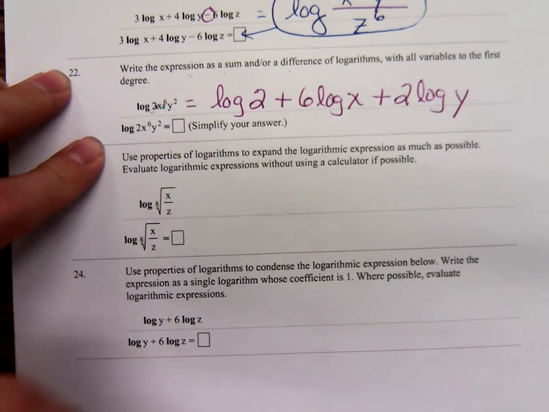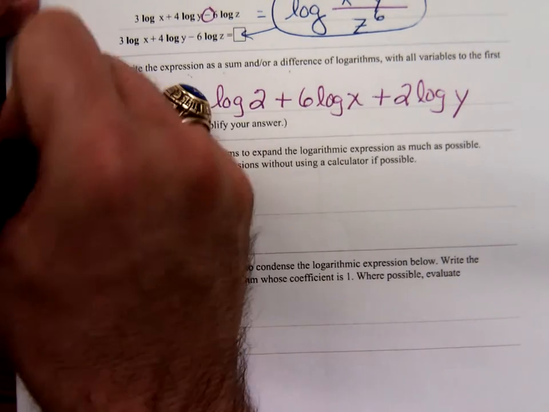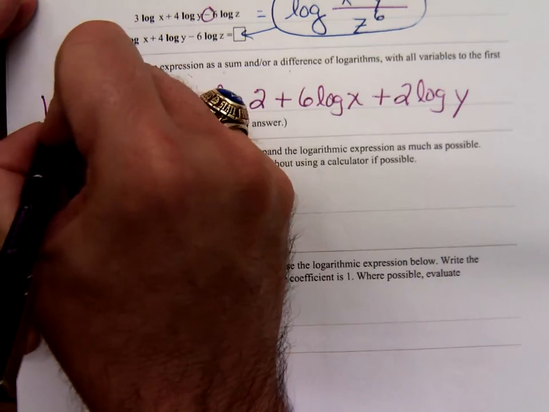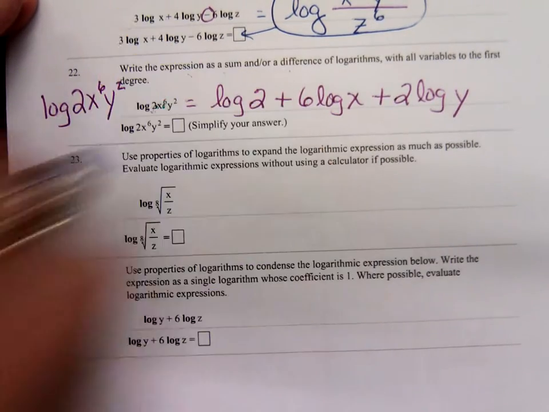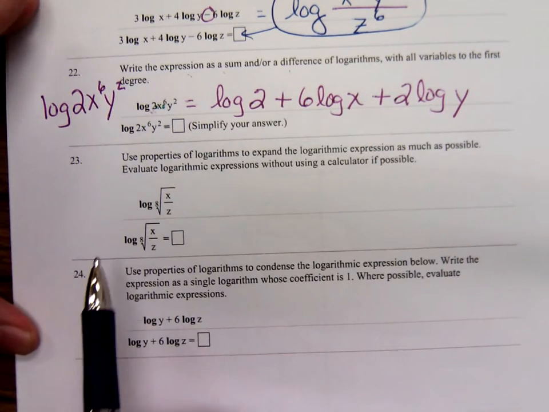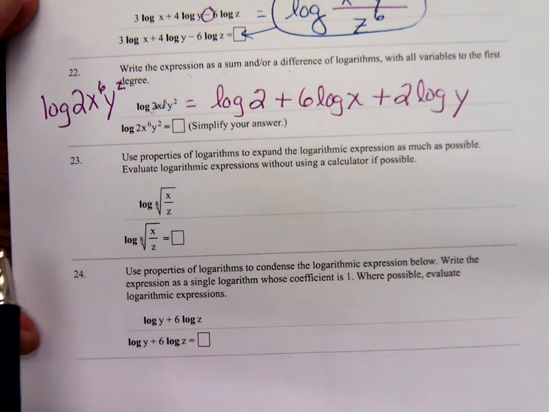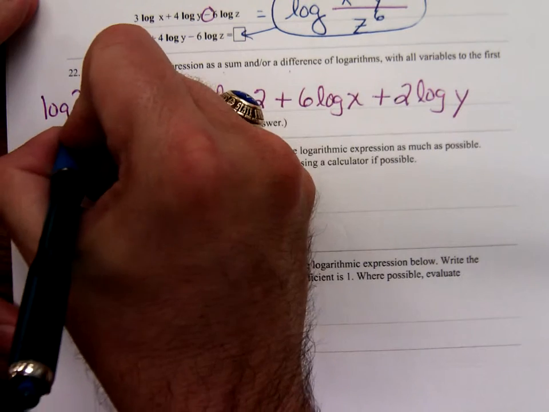Ooh, is it sort of log 2x to the 6th y squared? Can y'all read that problem? I sort of put the dots in there, which made it hard to read. Okay.